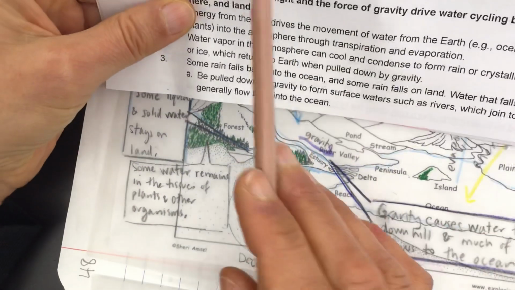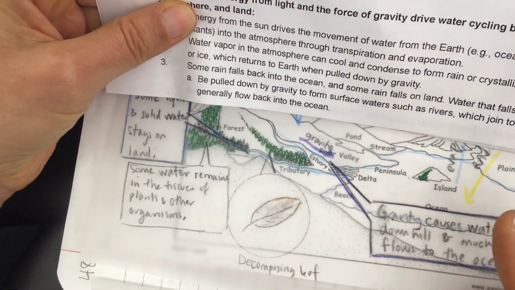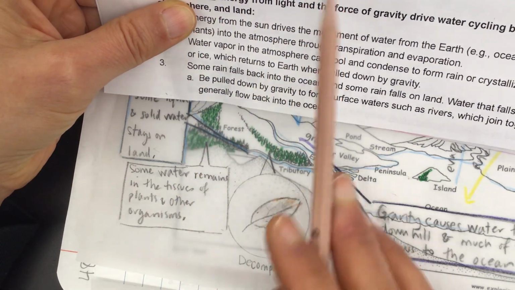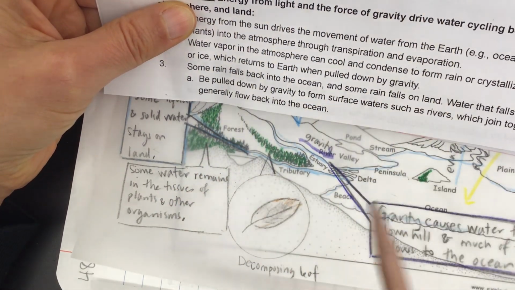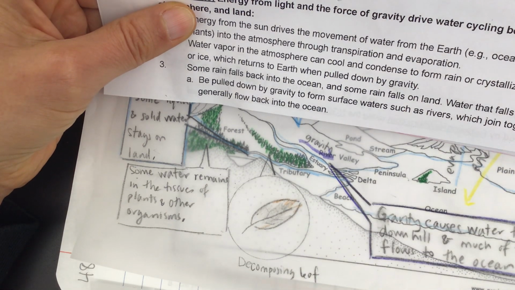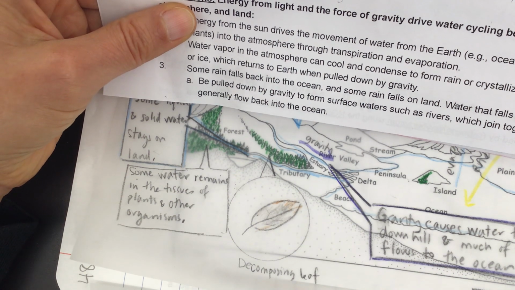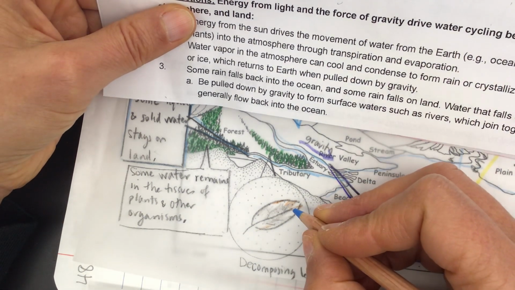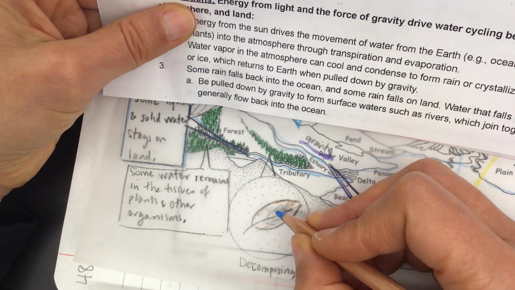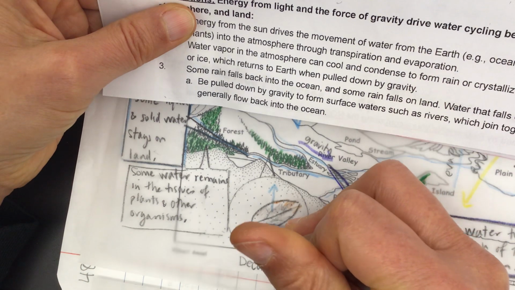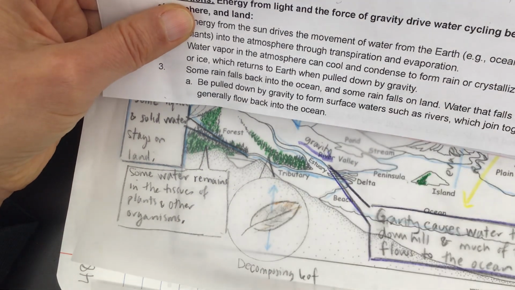So I'm looking here, so some water remains in the tissue of plants, we got the first part. This water is released when the tissue decomposes. So this water is released when, which way, so we're showing released. Tell the person next to you, what modeling tool are we showing the arrow released? Upwards. Can it go up? Could it maybe go into the atmosphere? Yes. Could it go into the ground too? Yes, so let's have arrows going both ways.